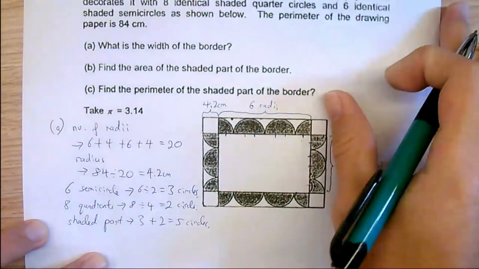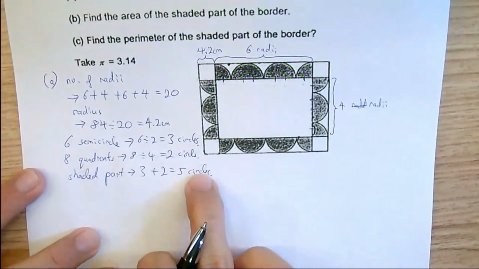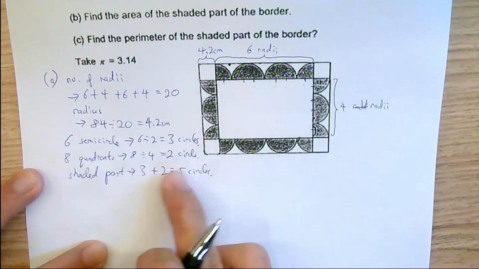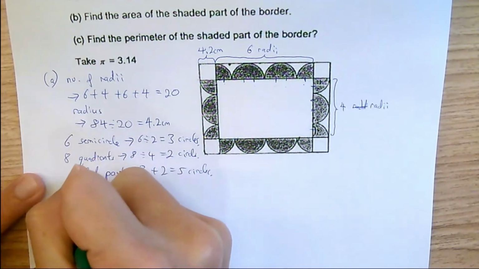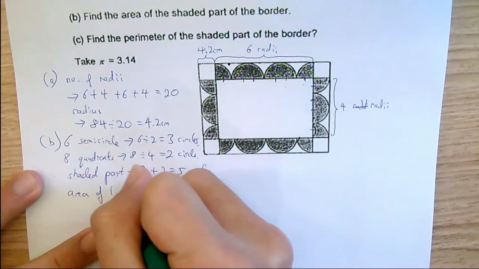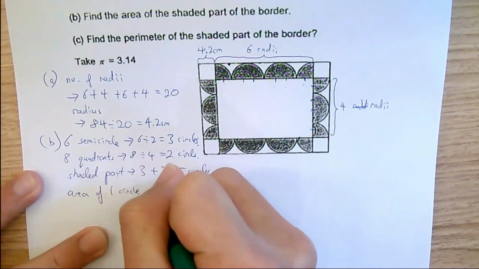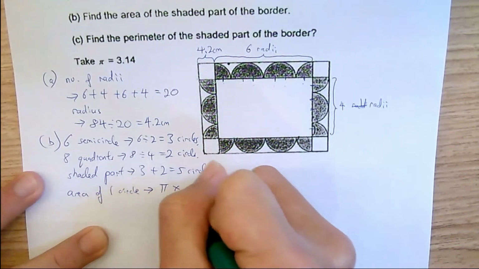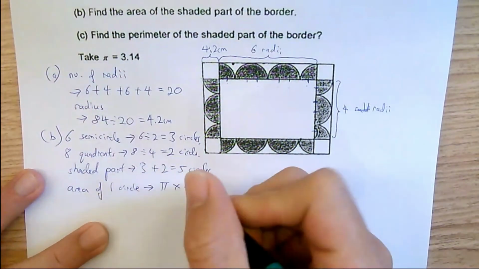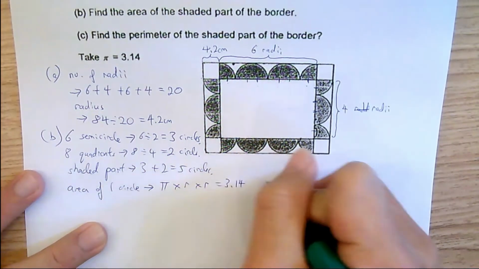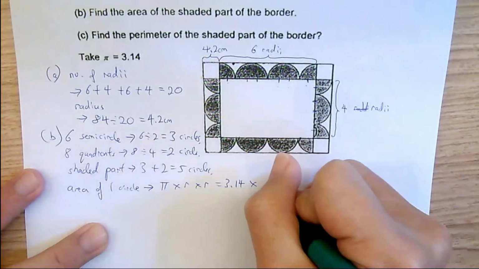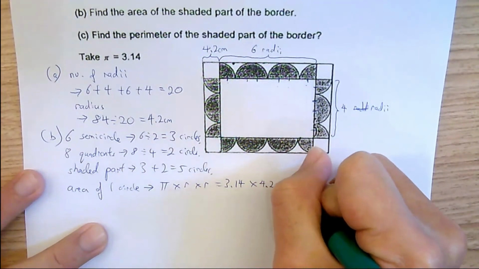Why do I want to do this? It's because once I do this, I will find out one area of a circle. I'm going to find out the area of one circle, and then I'm going to multiply by 5. Okay, so this is part B, sorry. Area of one circle would be pi times r squared, and they say take pi to be 3.14. Cool. So I'm going to have 3.14 multiplied by, what's the radius? We calculated it, right? 4.2. So 4.2 multiplied by 4.2.